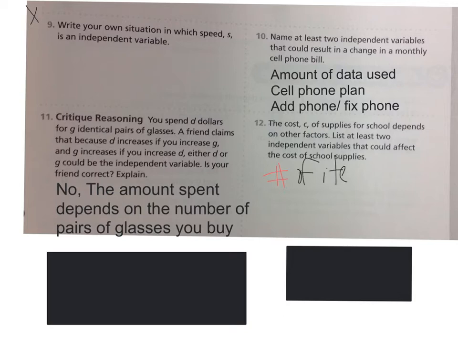If we have to buy 1 of something versus buying 5 of something would be one factor. The percent off, like if they're having a sale on the items at the store, that would be another factor that would affect that, just as an example.